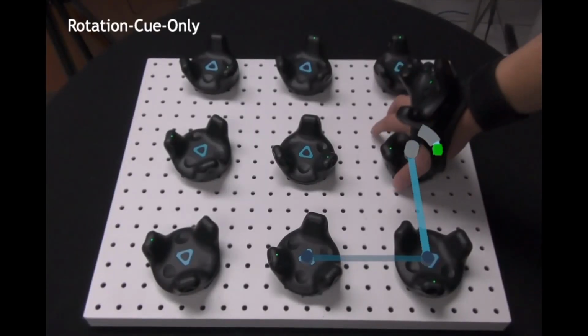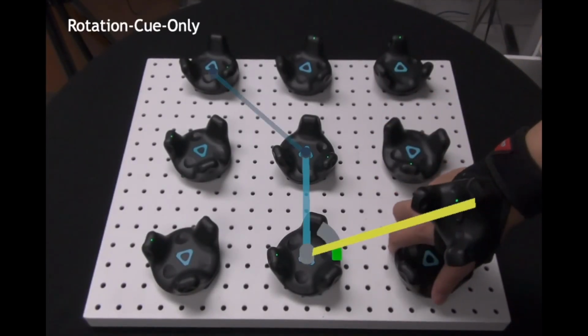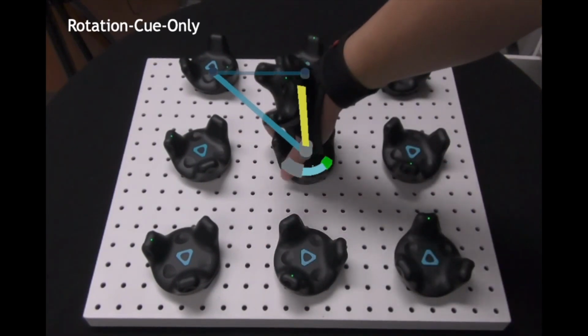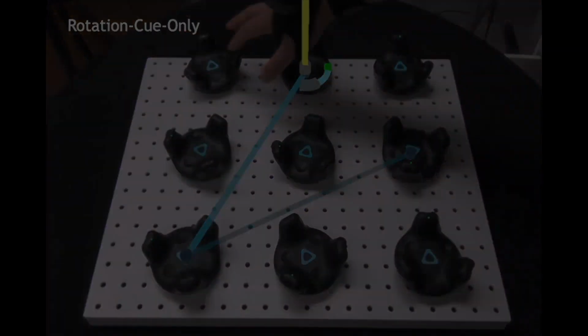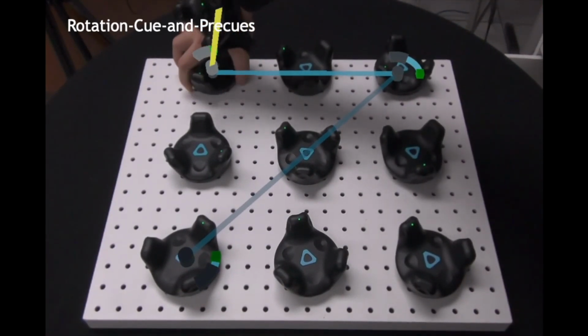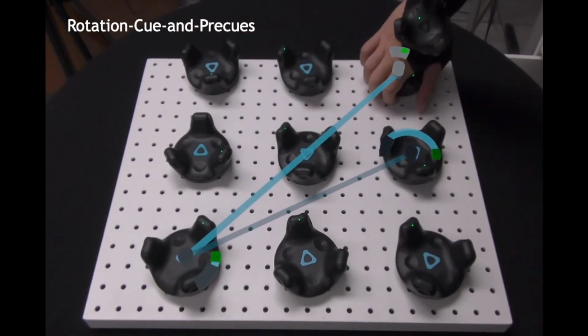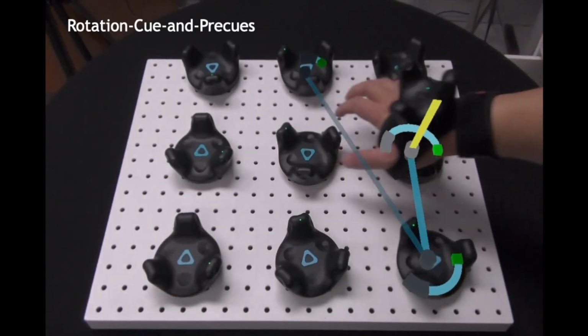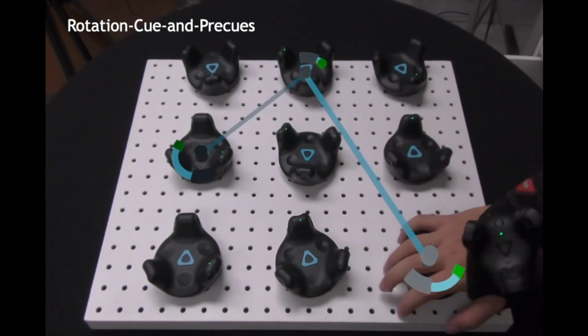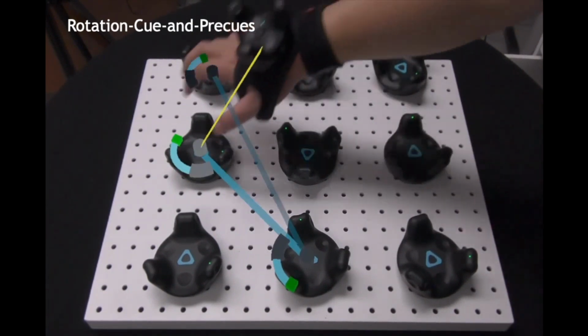In Part 3 of the study, we explore whether participants can use rotation precues in conjunction with movement precues in the multiple object task. We compared two conditions, rotation cue only and rotation cue and precues, where each movement precue is accompanied by a rotation precue. In rotation cue only, using one movement precue improved performance, and performance did not become worse when additional movement precues were added. In contrast, in the rotation cue and precues condition, performance improved with one rotation precue and movement precue, but was not better than rotation cue only with one movement precue, implying that the rotation precue was not helpful.